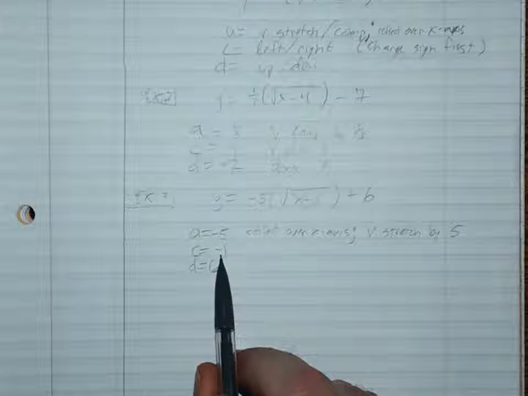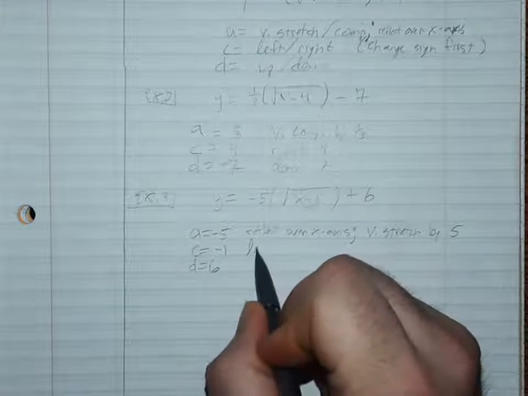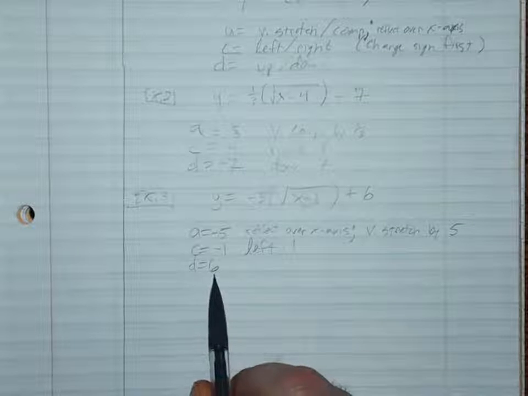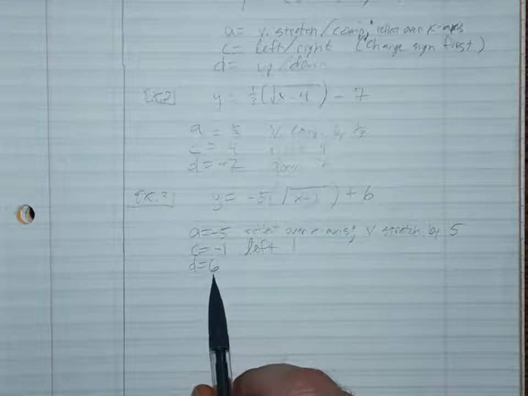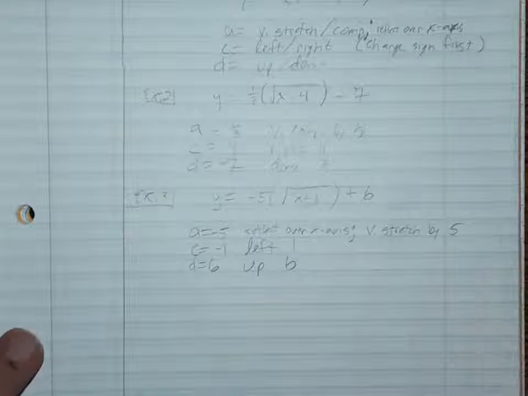Then we've got our C value of -1. C controls left and right. Negative is left, so this would be left 1. And then our D value is +6. D is up and down. Positive means up, so this would be up 6.